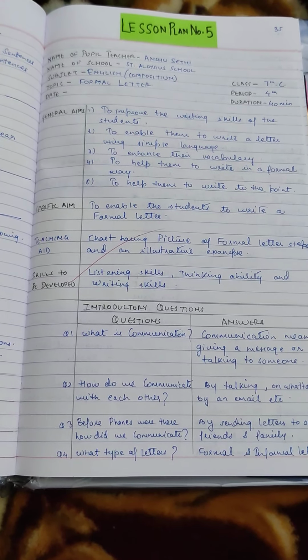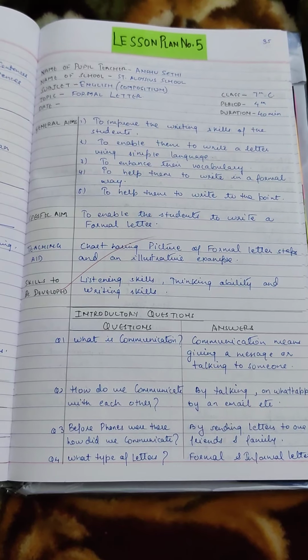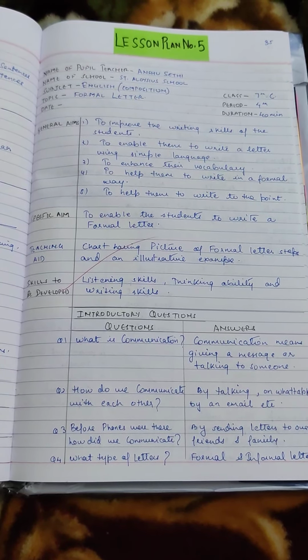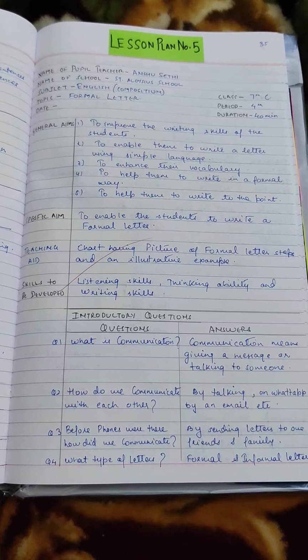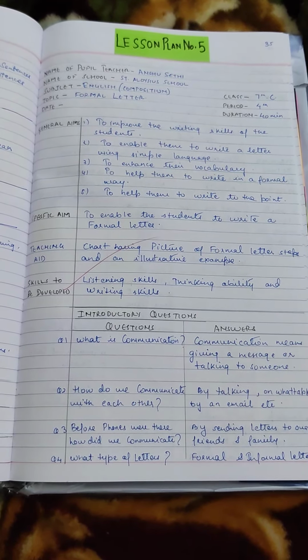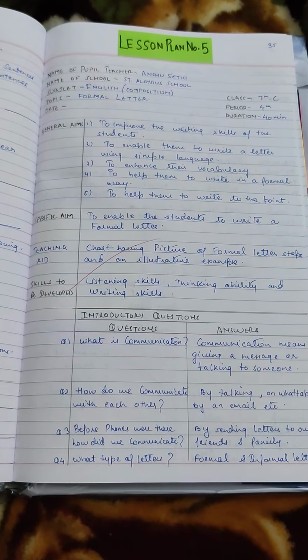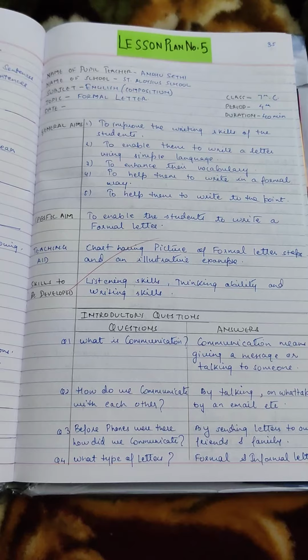Specific aim is to enable the students to write a formal letter. Teaching aid is you can use a chart or a picture of formal letter to show the steps in illustrative examples. Skills to be developed here are listening skills, thinking ability and writing skills.